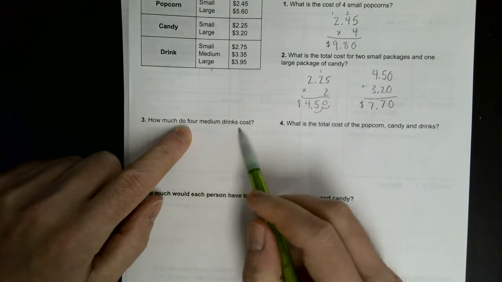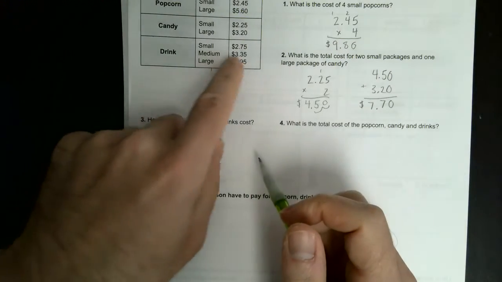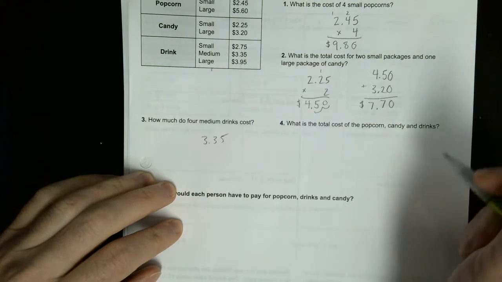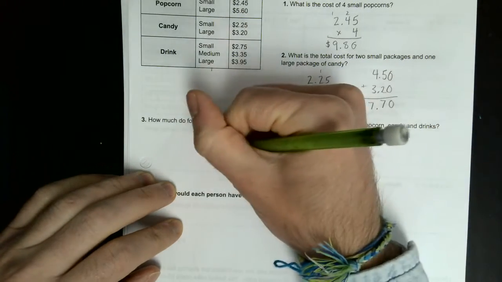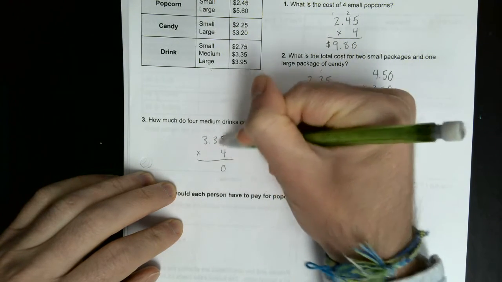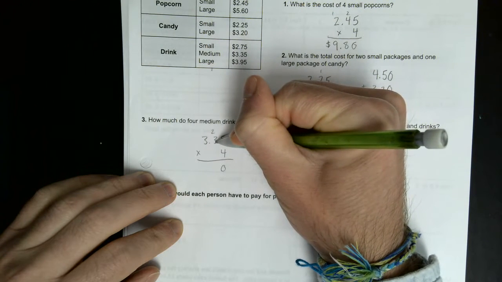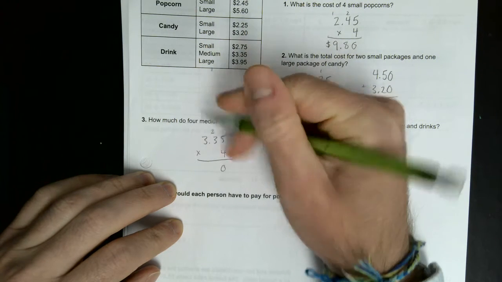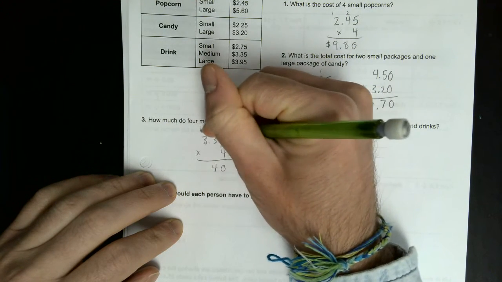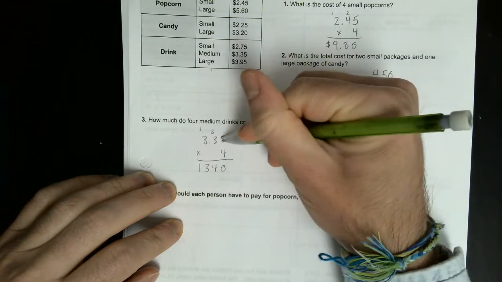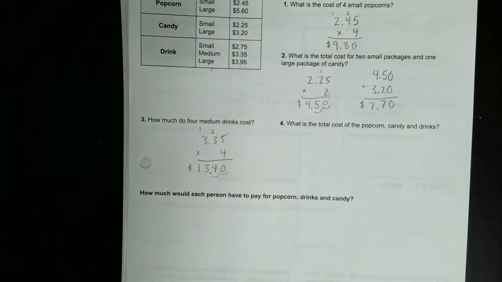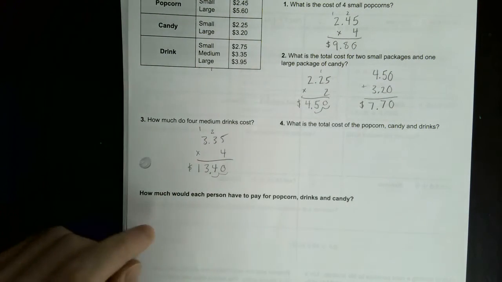How much do 4 medium drinks cost? Okay, well, 1 medium drink is $3.35. And then 4, we multiply that by 4. 5 times 4 is 20. 4 times 3 is 12, plus 2 is 14. 4 times 3 is 12, plus 1 is 13. 2 decimal places in our answer. 1, 2. $13.40 for 4 medium drinks.